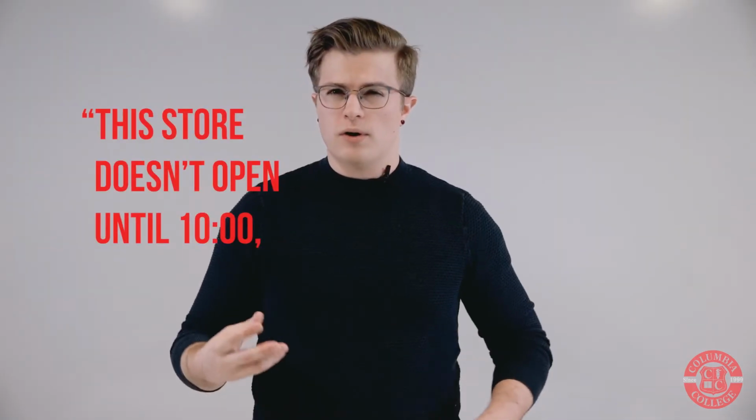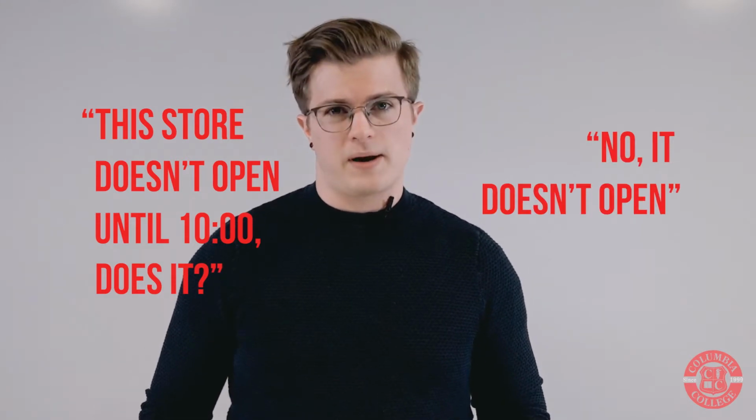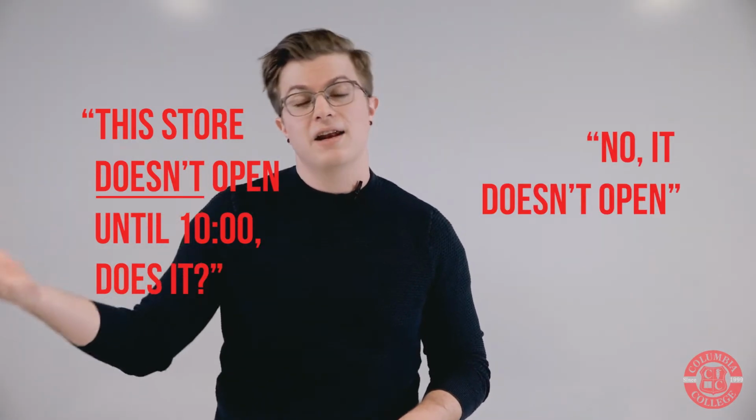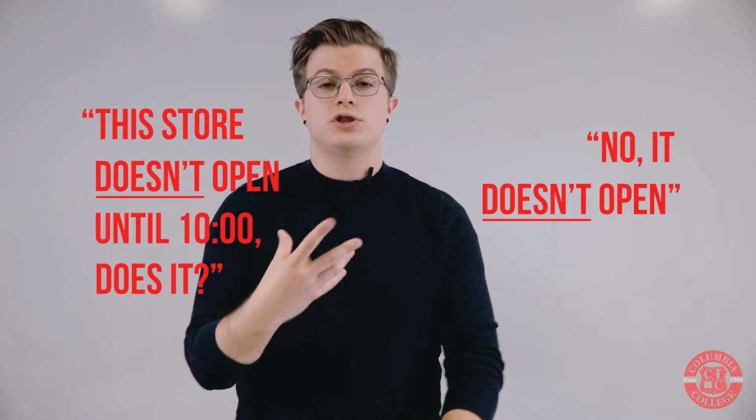Here's another example for showing agreement with a tag question. "This store doesn't open until 10, does it?" No, it doesn't open. Right? Because we use that negative verb in the main part, we're going to answer with that negative as well to show that we are agreeing. Right? That means no, it doesn't open until 10. I agree with that statement.